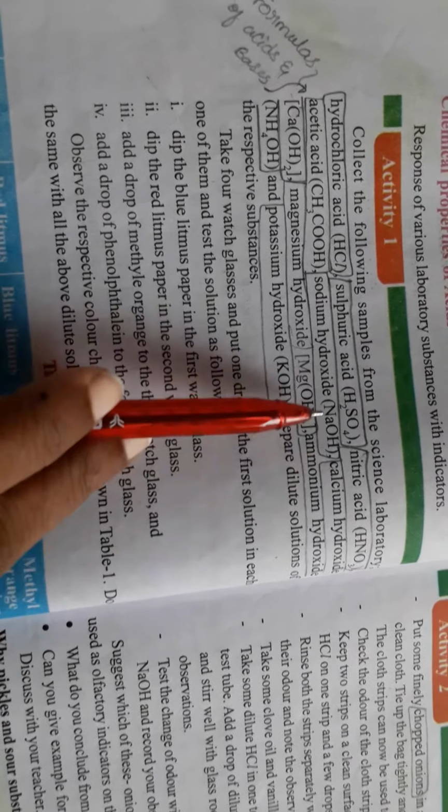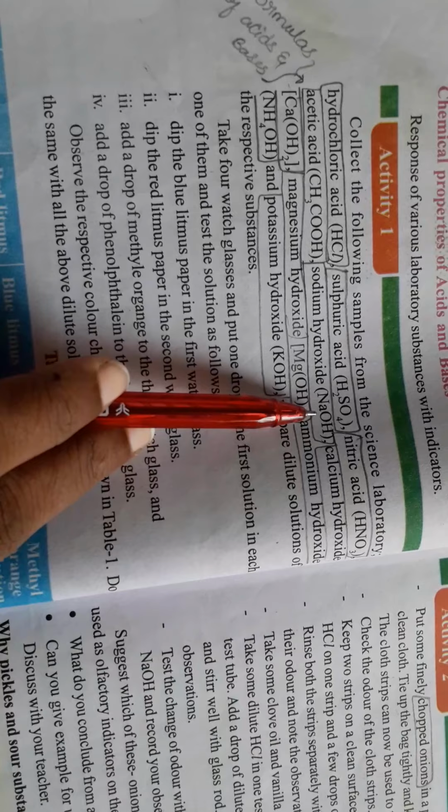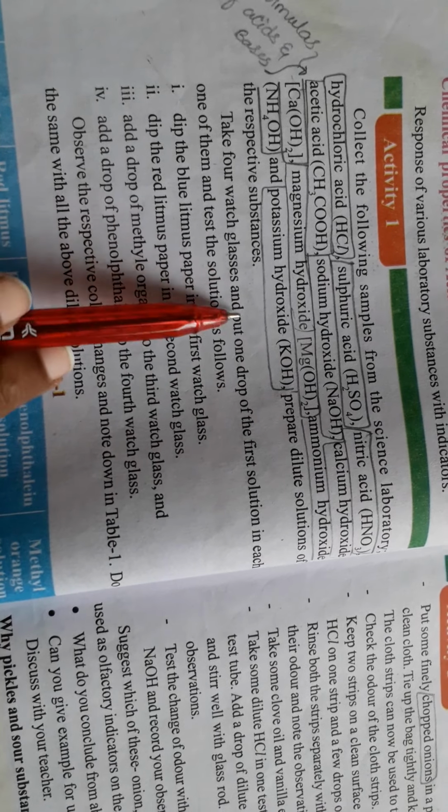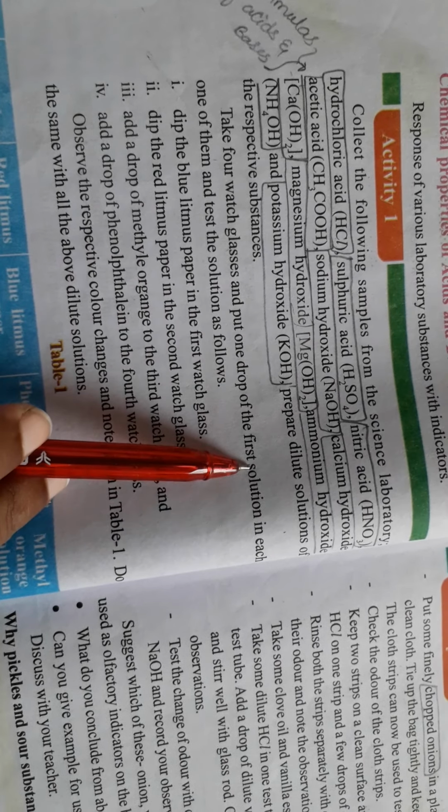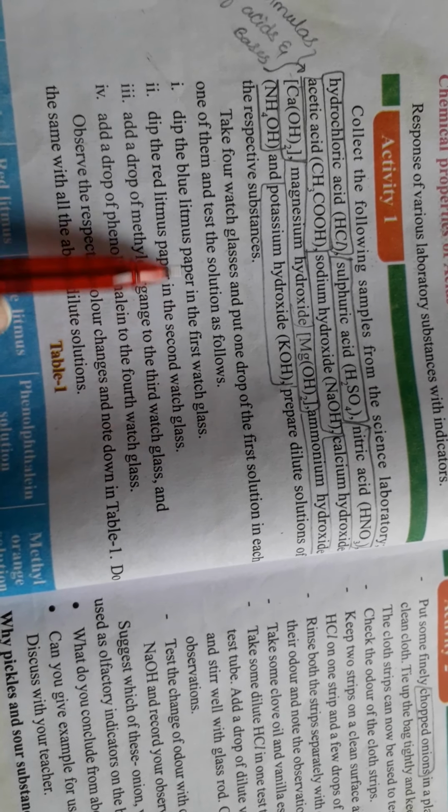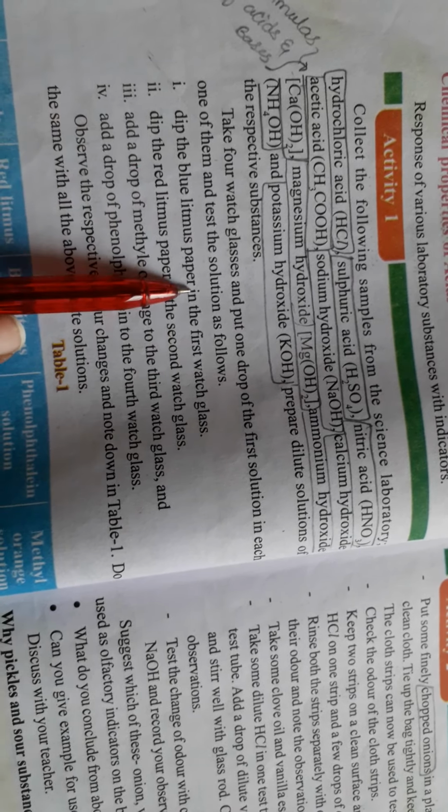Right, now suppose you take a base, say sodium hydroxide, right? You take sodium hydroxide in all 4 watch glasses, making a solution of sodium hydroxide. Now dip the blue litmus paper in it, and it remains blue. If you dip the red litmus paper, it converts into blue, right?